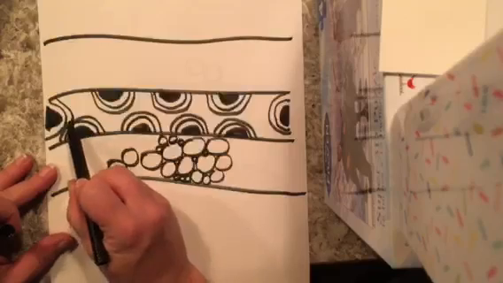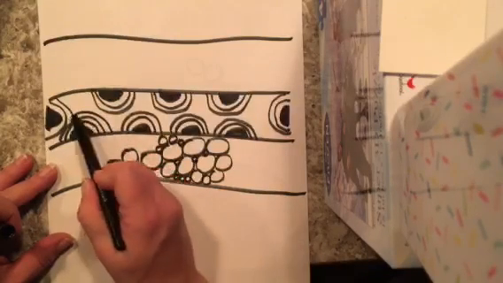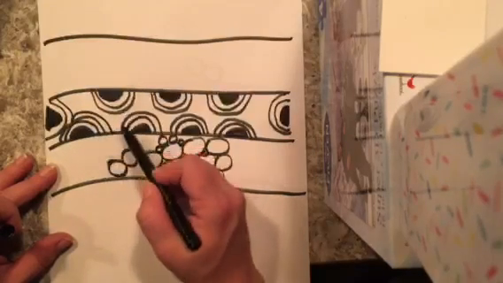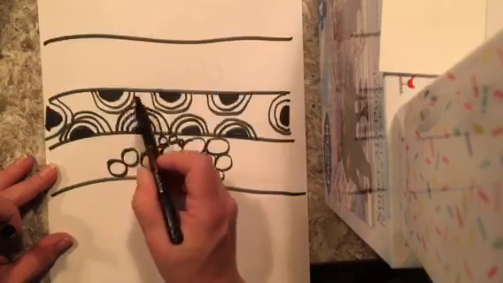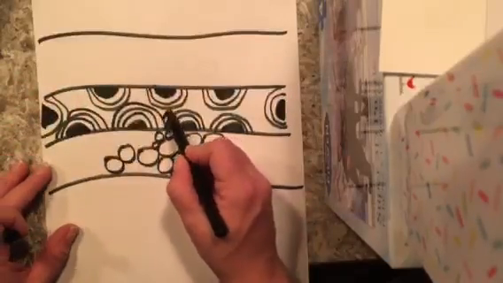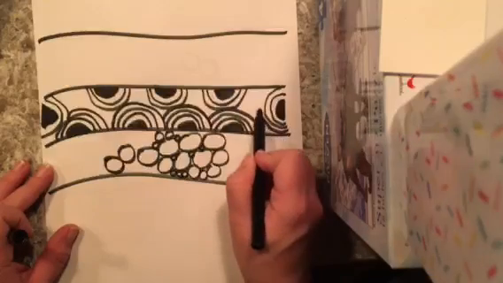Okay, now they're starting to touch. When they start to touch, what I like to do is just let them touch, but you don't go through it. So they touch and you don't draw through. You leave it touching, like you can't go through it. And then you just keep going like this.